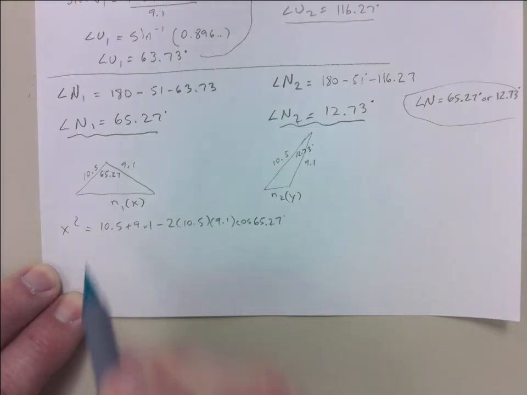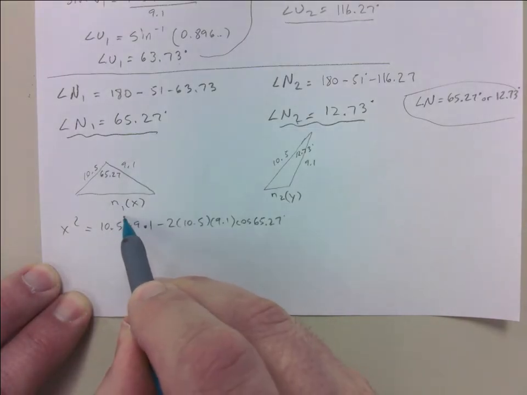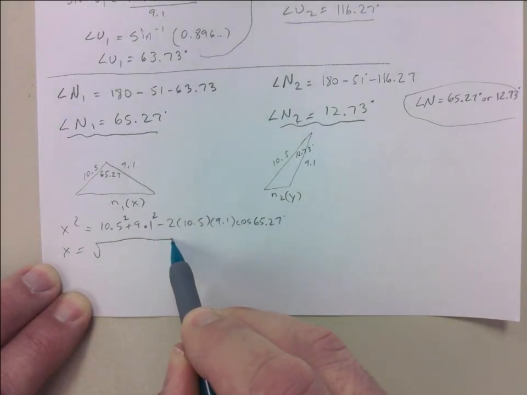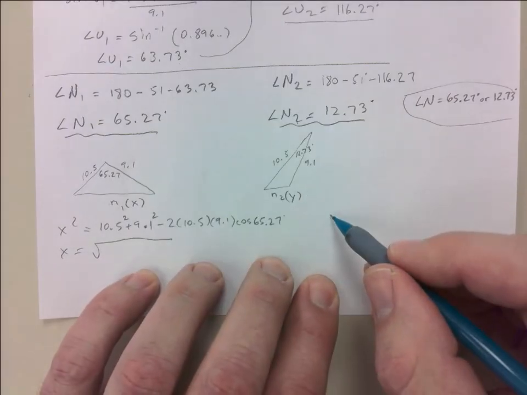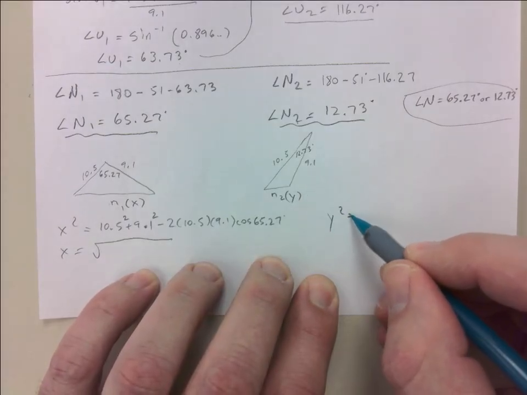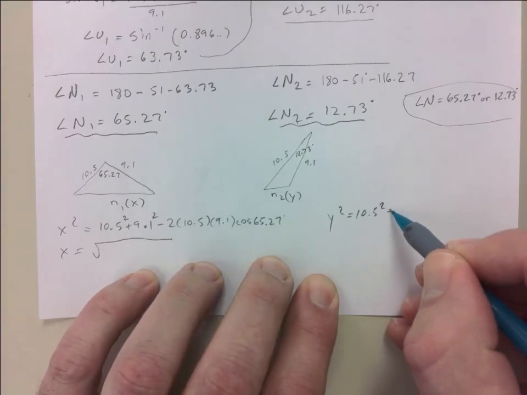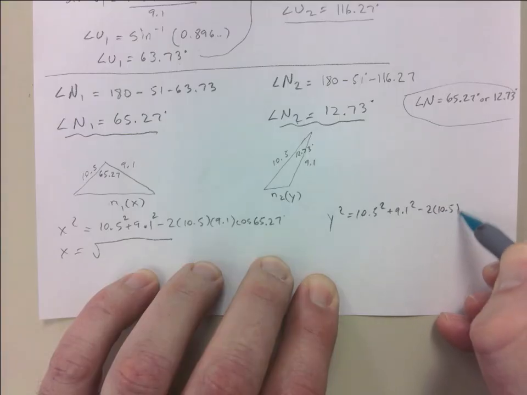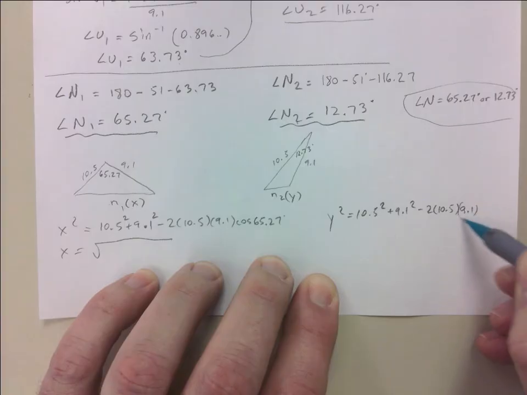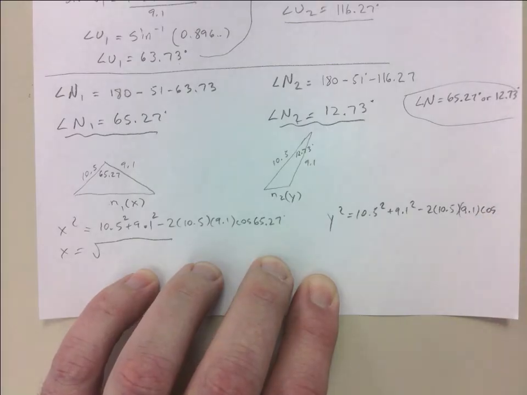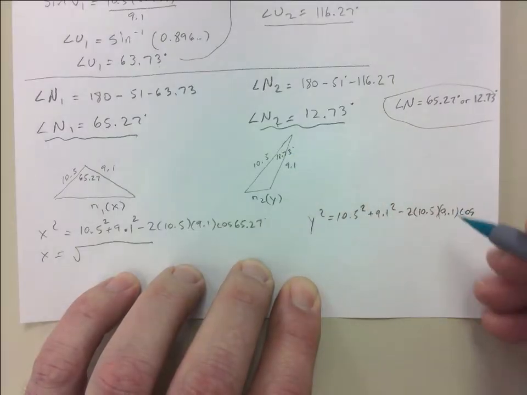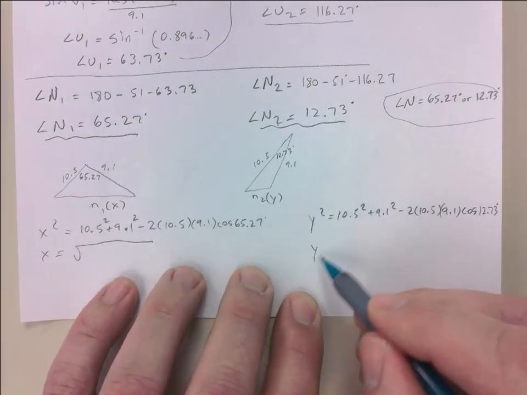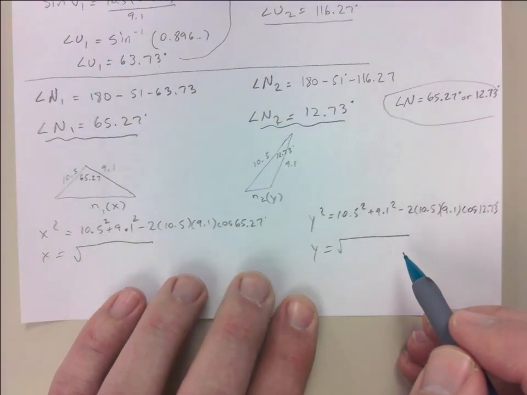Am I missing something? Oh yeah, I'm supposed to square these, right? There we go. We'll figure that out. For this one, I'll call that Y. Y squared is the same thing as before, oops, cosine of 12.73. Y is the square root of this.